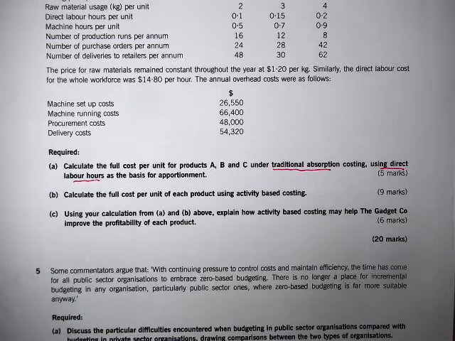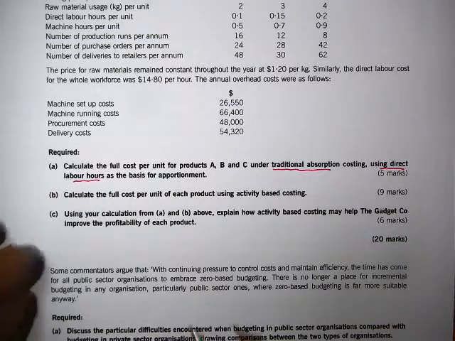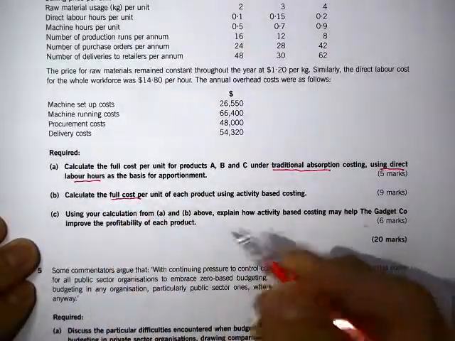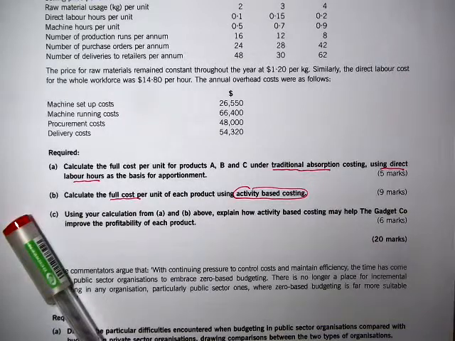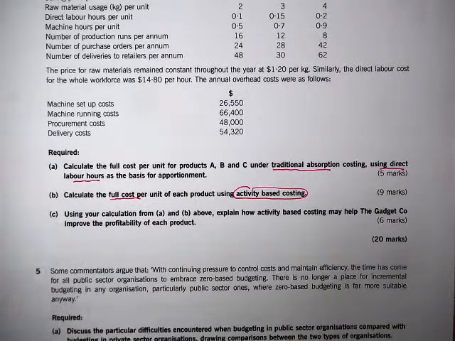And then B, they say calculate the full cost per unit using activity-based costing. So you just have to do the absorption part in part A, and then repeat in part B. And then they say, using the calculations in A and B, explain how activity-based costing might have helped the gadget maker to improve profitability of their product.